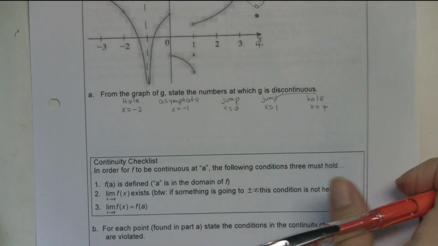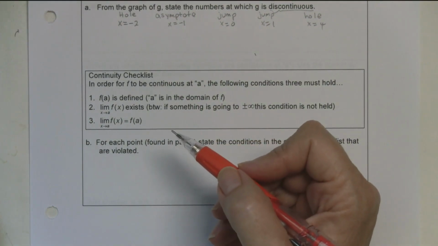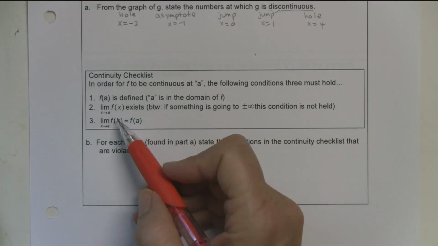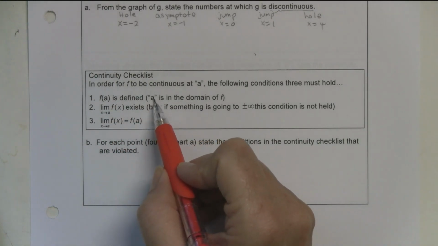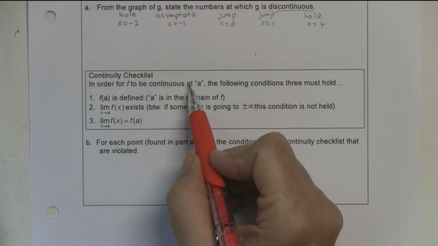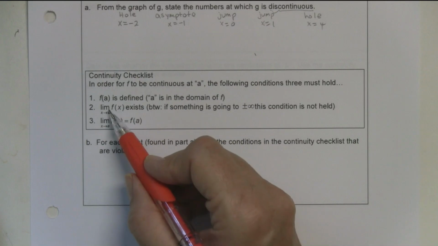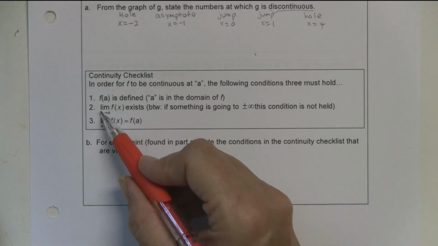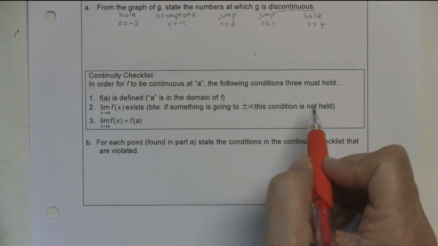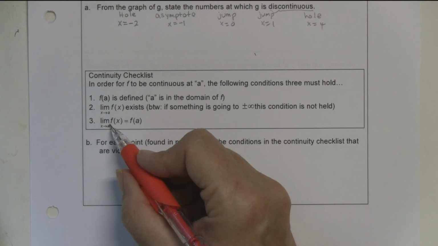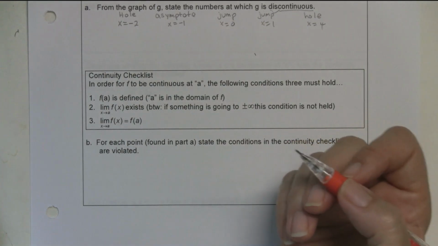Okay. And then they tell us about the continuity checklist, and they're wanting to define continuity based on limits. And so the checklist starts off here. If f of a is defined at a place A in the domain, so in order for f to be continuous at A, the following 3 conditions must hold. That f of a is defined, that the limit of f of x as x approaches A exists. By the way, if something's going to plus or minus infinity, this condition is not held. And also a third, that that limit is equal to f of a. So these two from 1 and 2 are equal to one another.